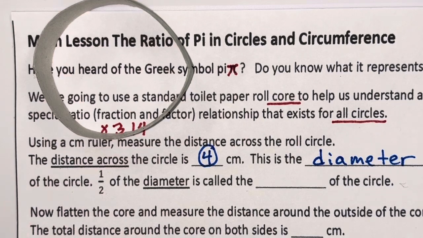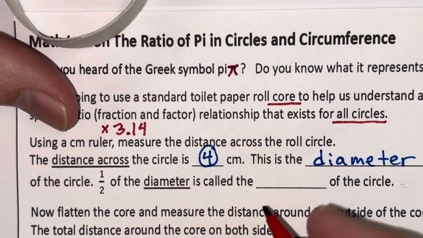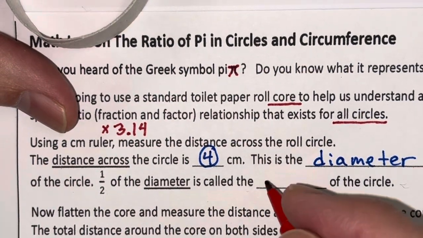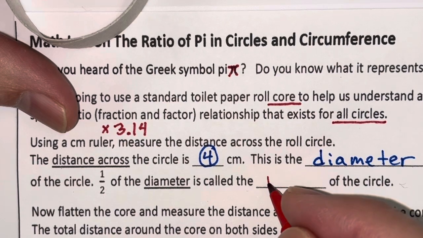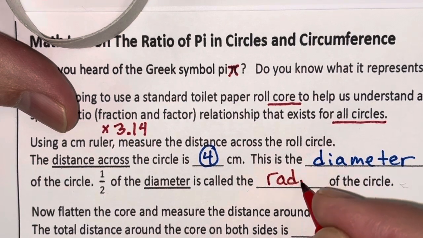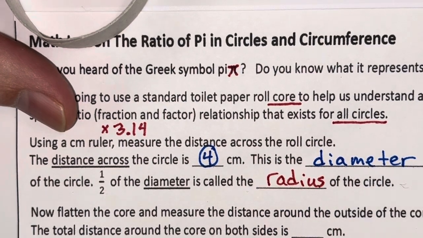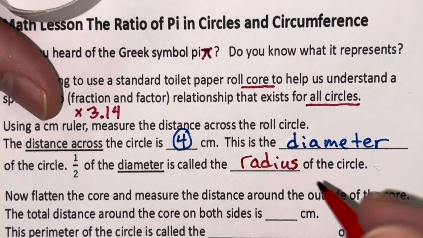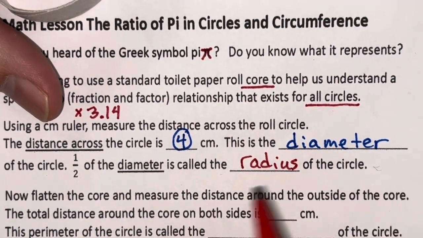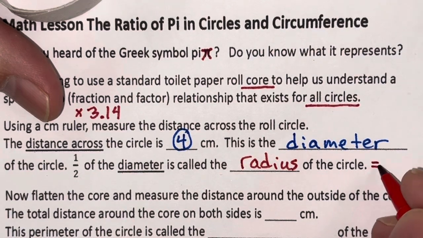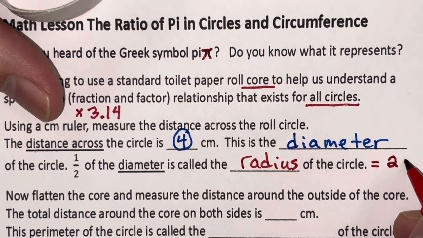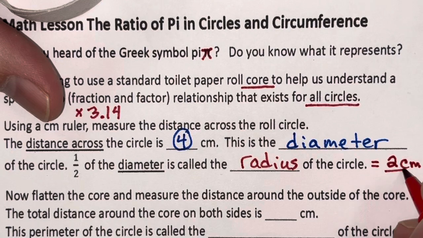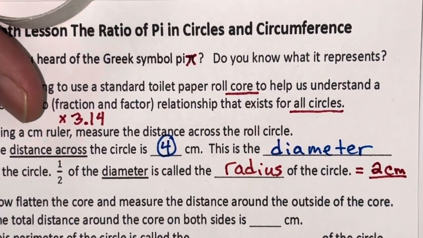So this halfway point from the center to the outside of the circle, we're going to call this the radius. So we got the diameter and the radius. Okay, and the radius is equal to 2 centimeters. So let's just make a note of that right there.